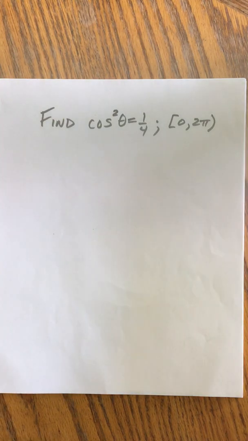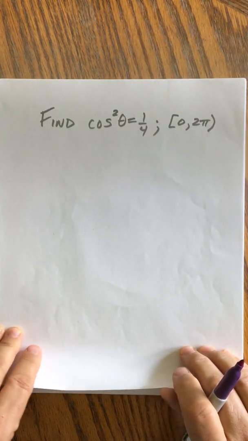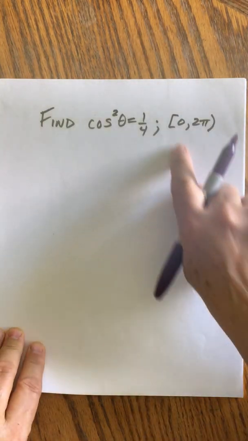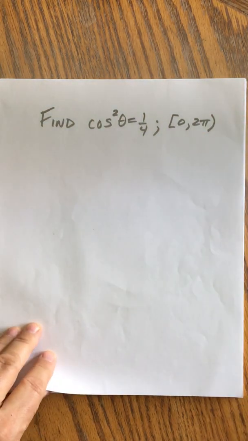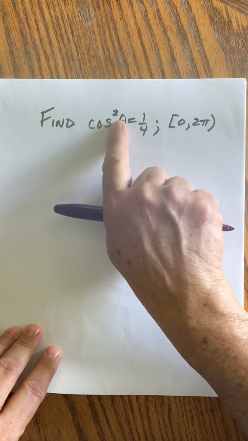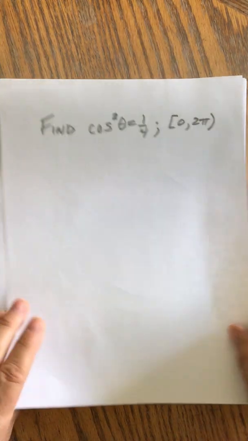Hello, so in this video I'm going to look at finding the angle such that cosine squared of that angle is equal to a fourth, and I'm looking for the solutions in the interval from 0 to 2 pi. Now before we start, because this is a squared function, I'm going to have to take the square root of both sides, and I just want to remind you about the absolute value so that when I get to it I don't have to take it aside.